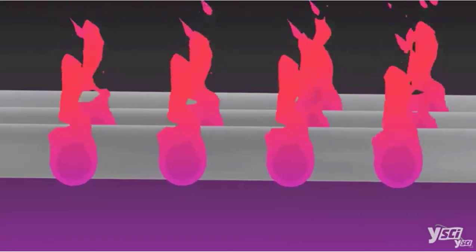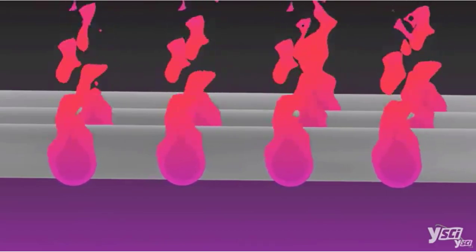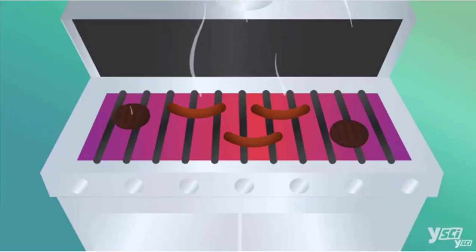Without combustion, we wouldn't be able to enjoy summer barbecues. The combustion of propane is the most common reaction used to ignite your grills. The heat produced from the reaction allows us to cook up our hamburgers and hot dogs.